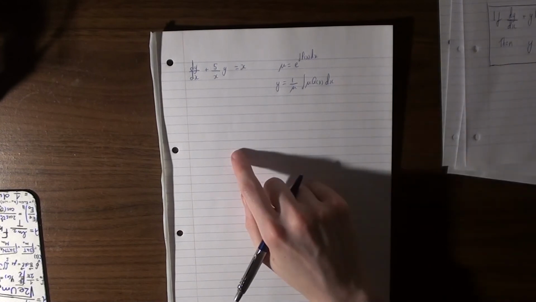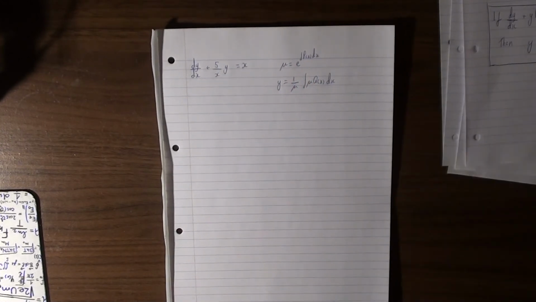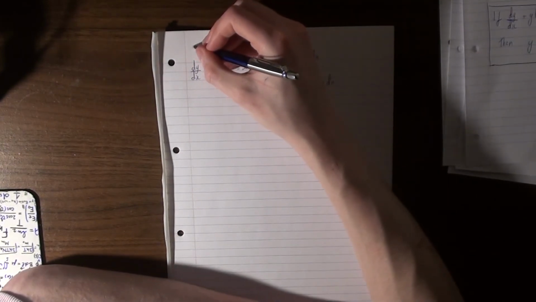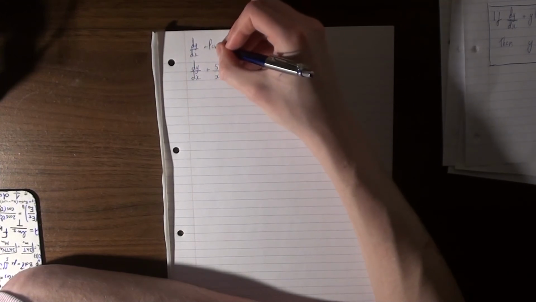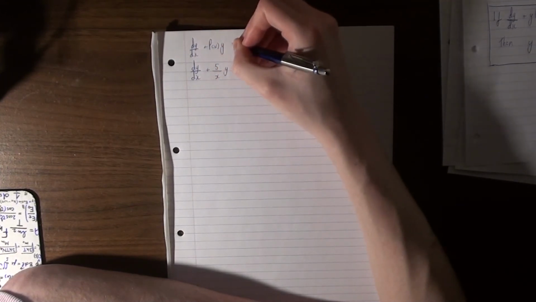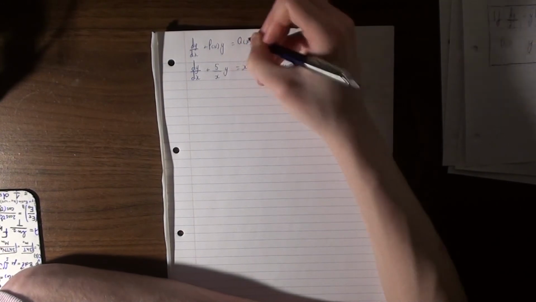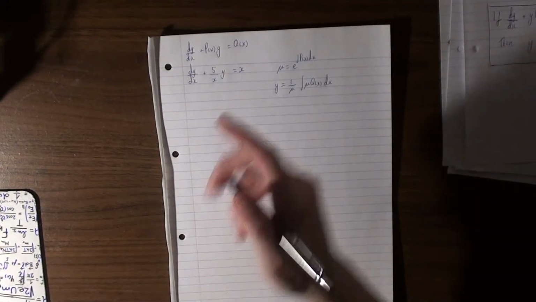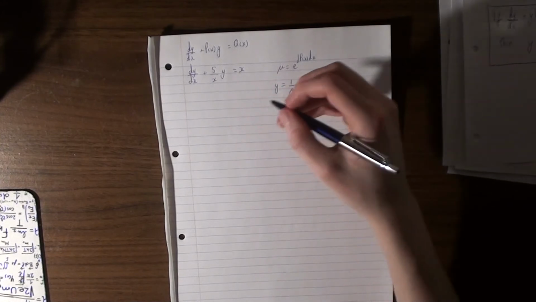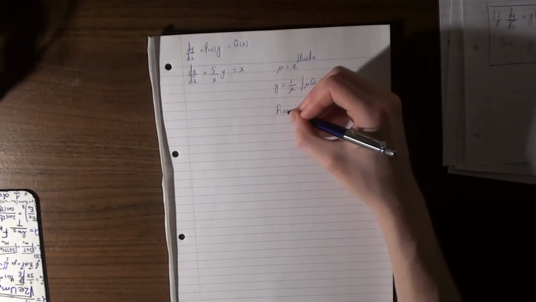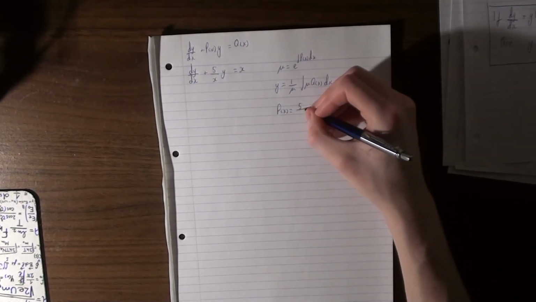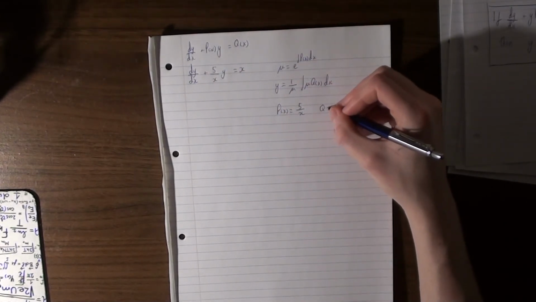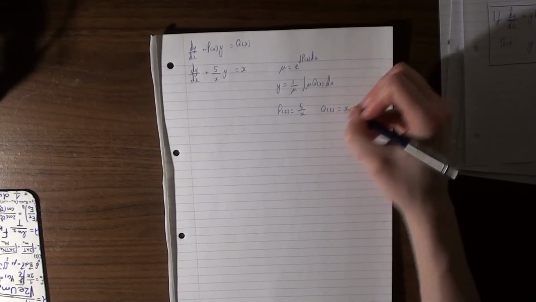So our question then is, what are p of x and q of x? Well, remember, the original format we looked at was dy by dx plus p of x y is equal to q of x. So this tells us, for us, p of x is equal to 5 over x, and q of x is equal to x.